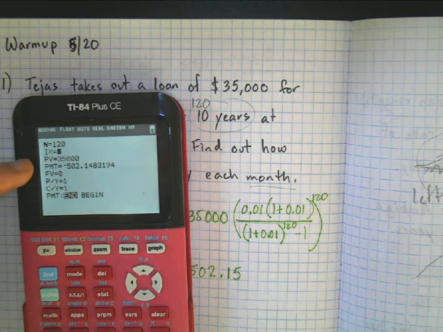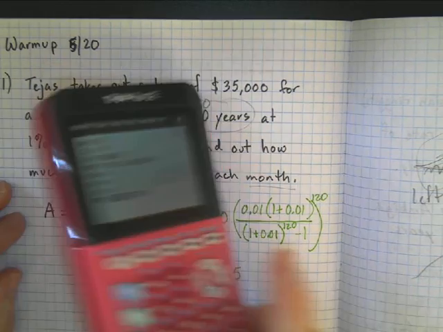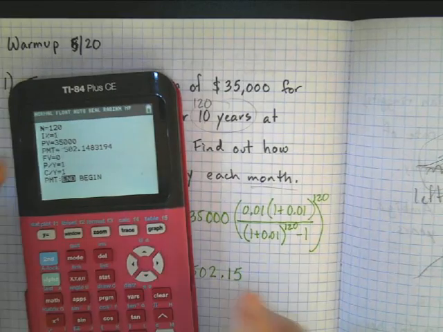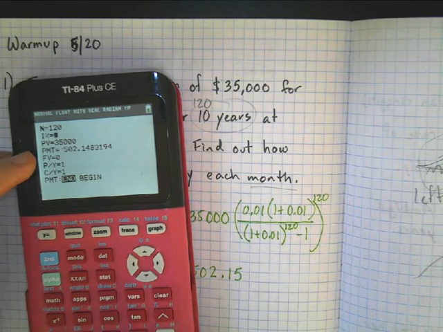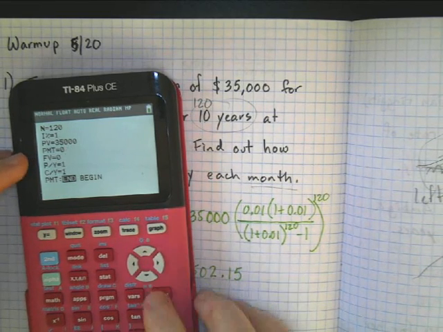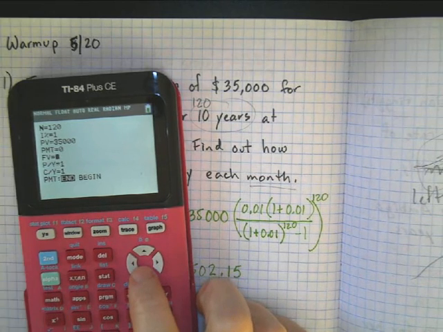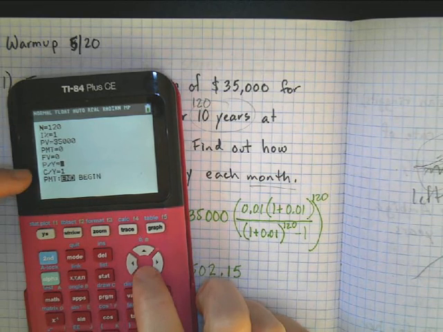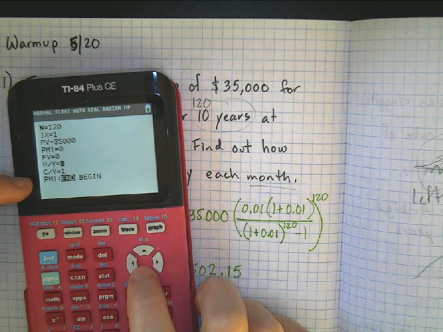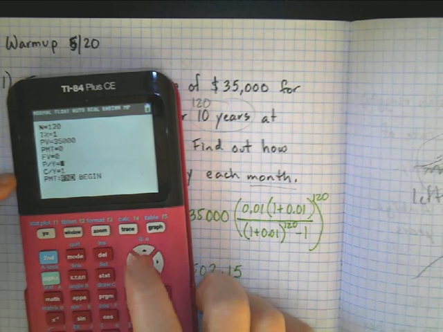The starting value, the present value, sorry, I couldn't think what P stands for, is 35,000. We don't know the payment, so I could just put 0 for right now because I don't know it. Future value, 0. I don't want to owe any money down the road. I want to pay off my debt. And then we're just going to always leave PY and CY as 1. That's payments per year and compounding per year.